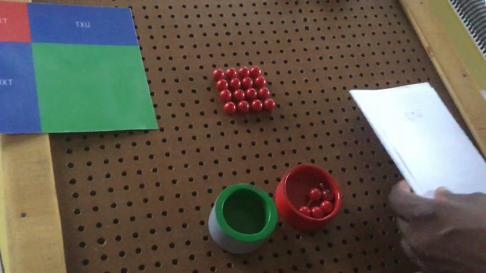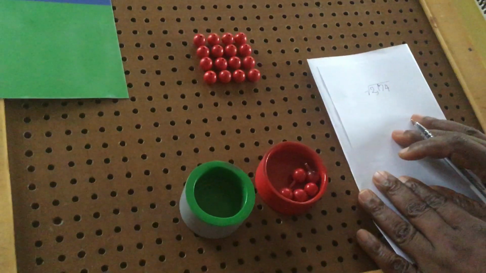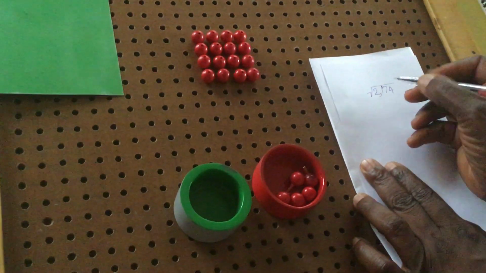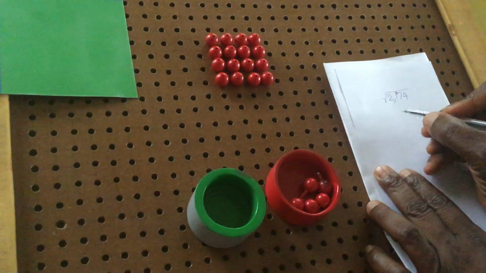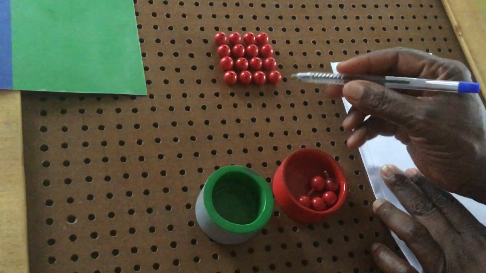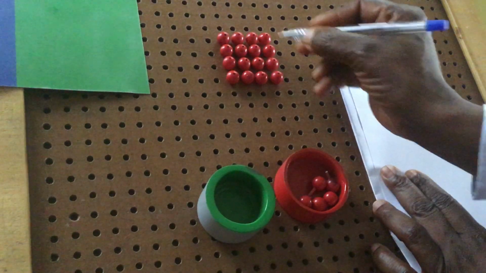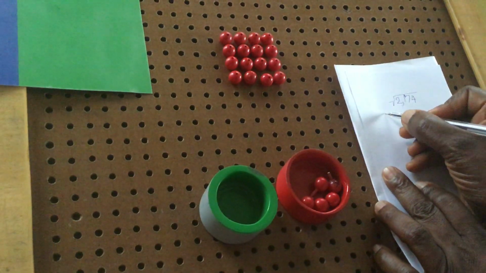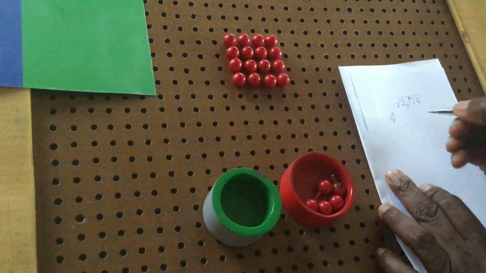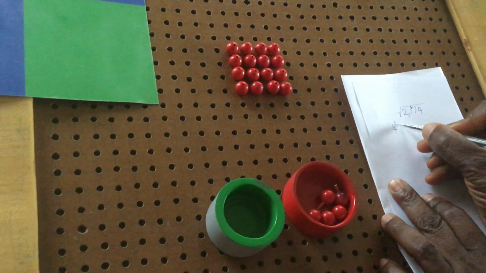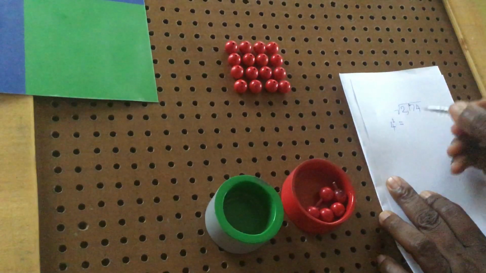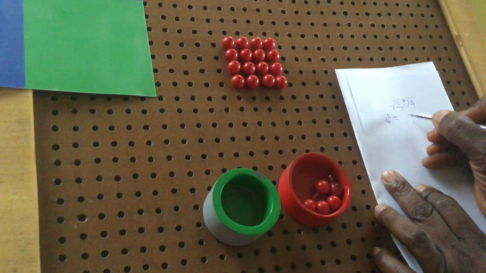I'm going to write down what I've used up. 4 by 4, that is 16. I'm going to write my first square here. This is 4 squared, so I'm going to write 4 squared here, and the 4 squared, as you can see, is 16.